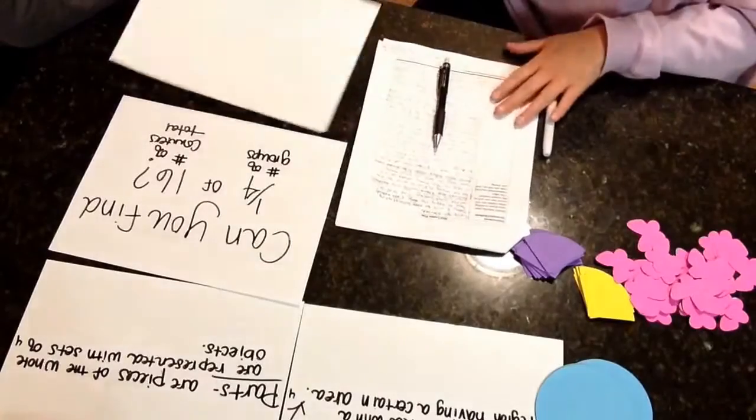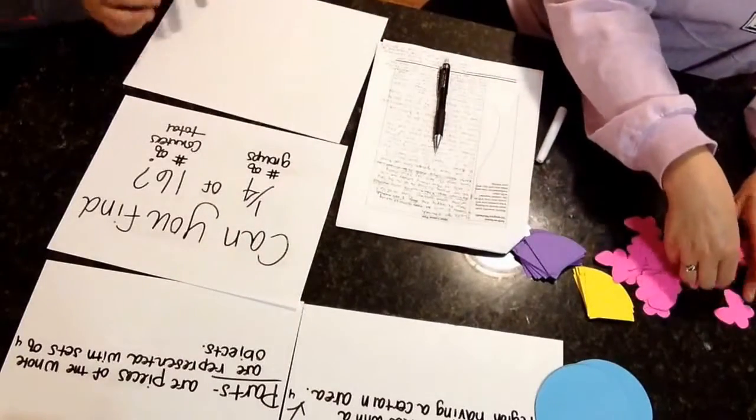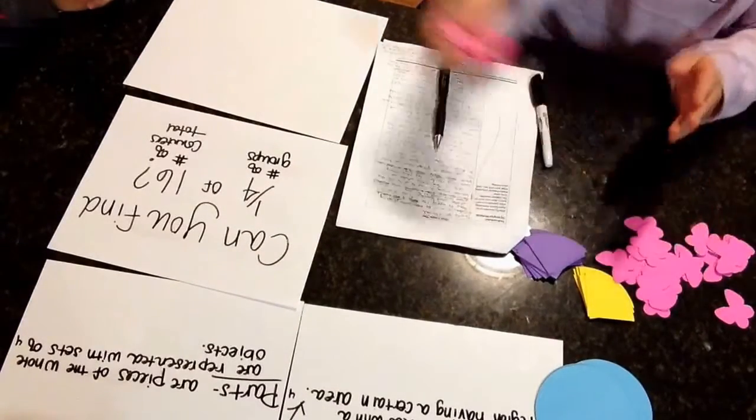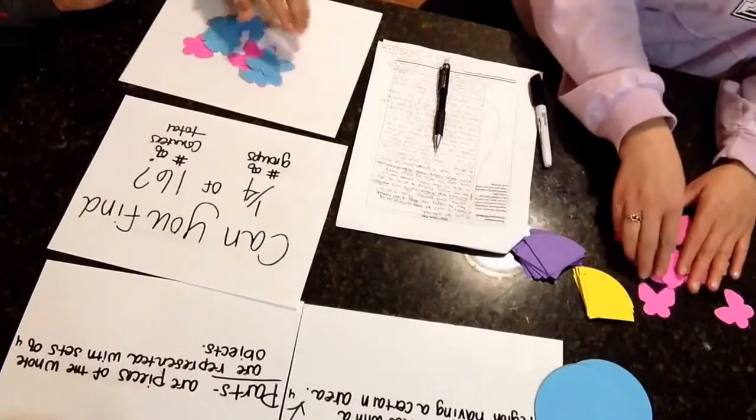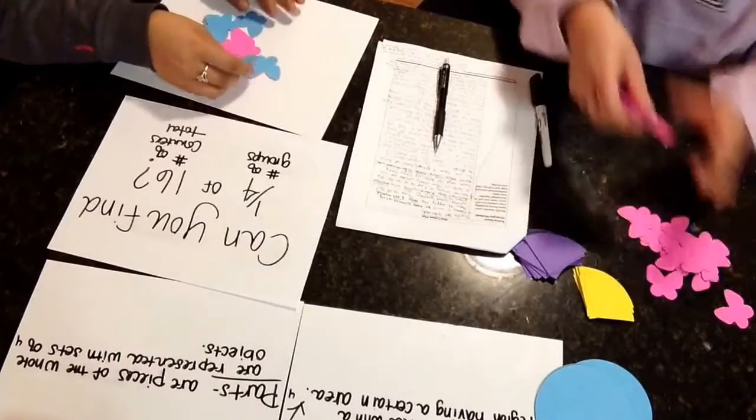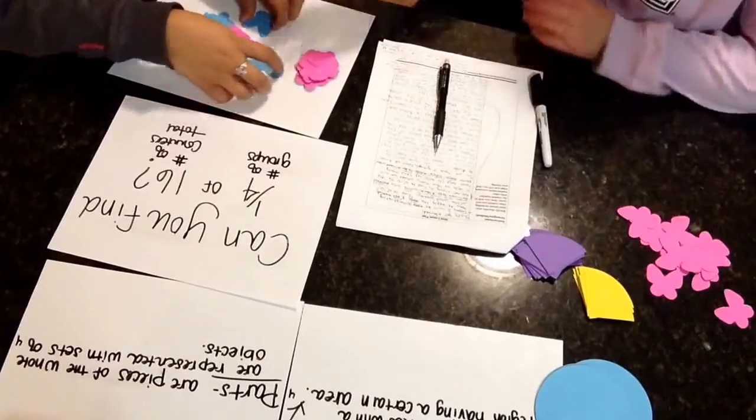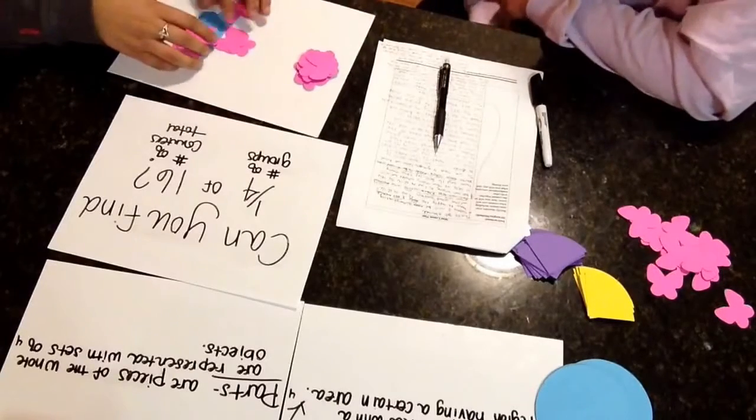So right now, I'm going to give my first grader some counters. Can you count out 16 butterflies for me? Make sure they're all the same color. You can use pink or blue, it doesn't matter.